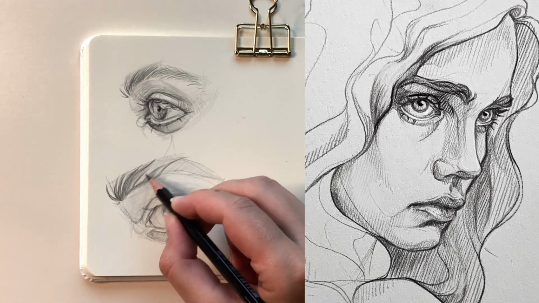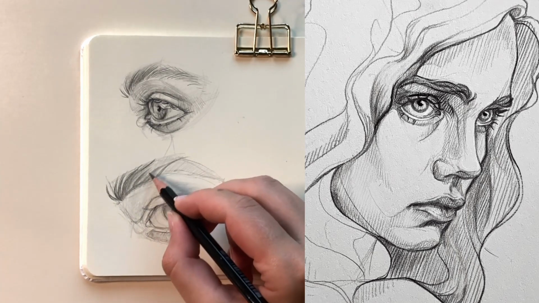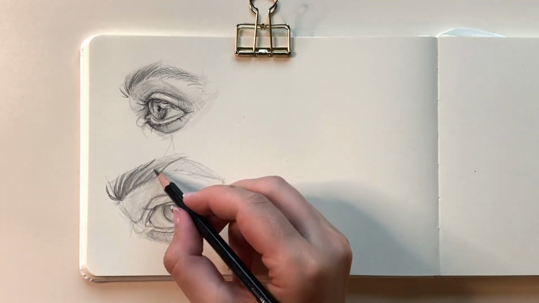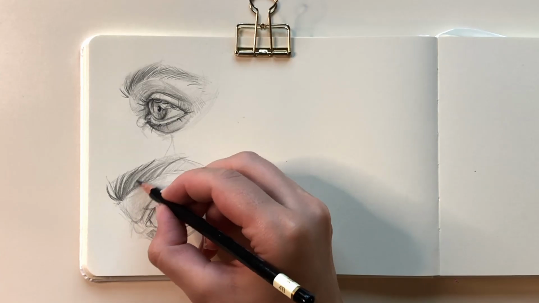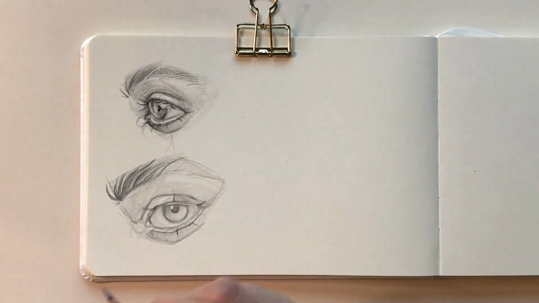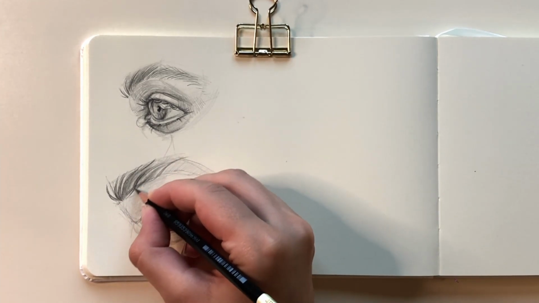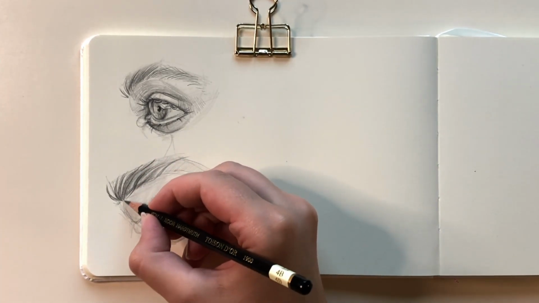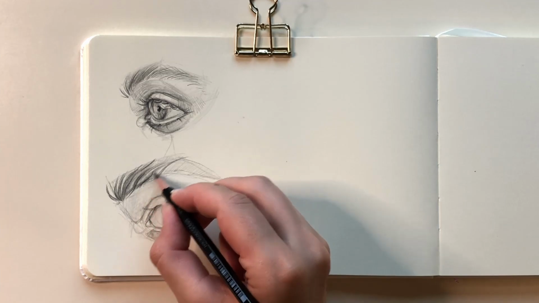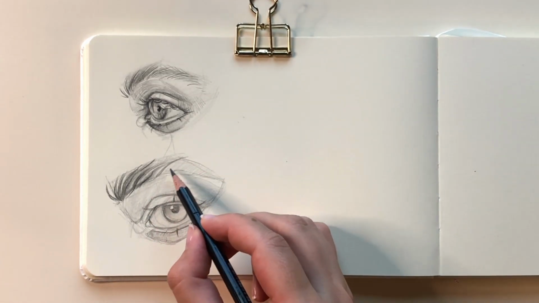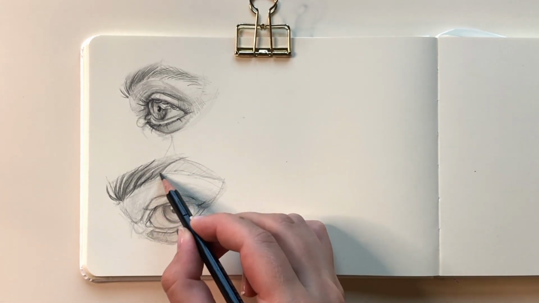You can see that they are like waves, like in a macro view, but they are just grouped hair. So the direction is the same as in the first example, but there is just a different value of the lines.